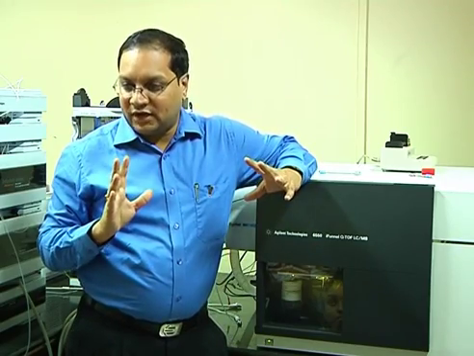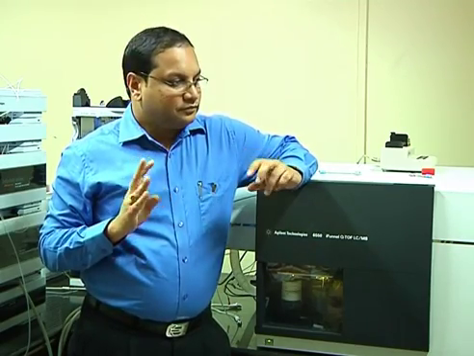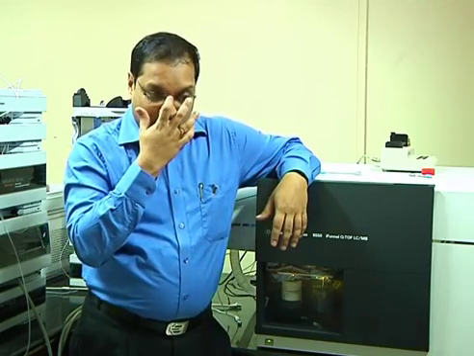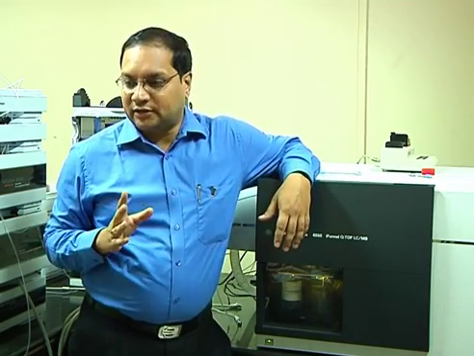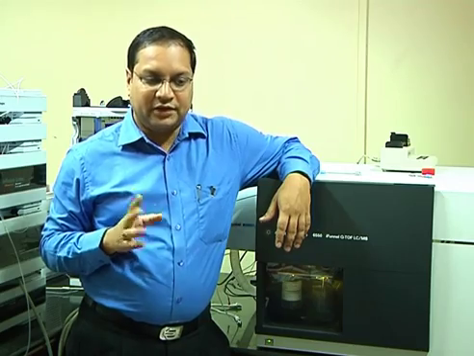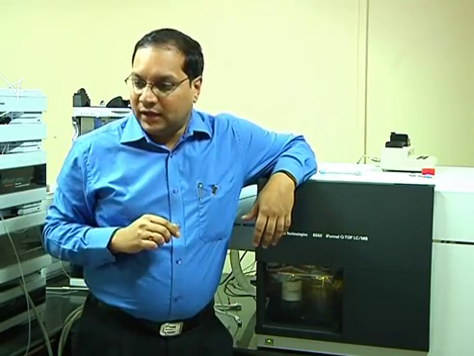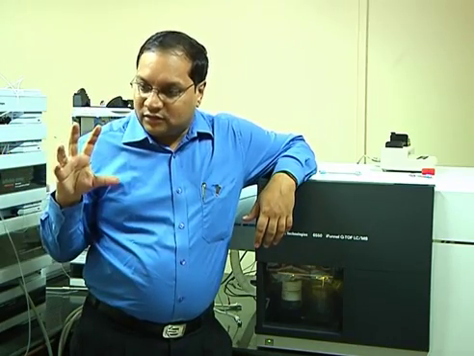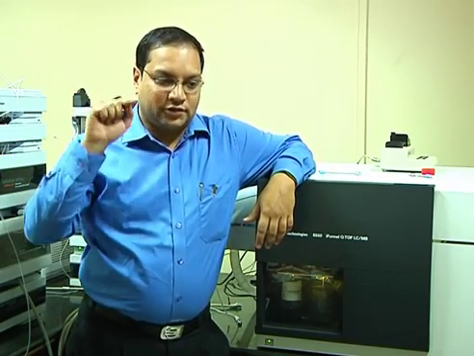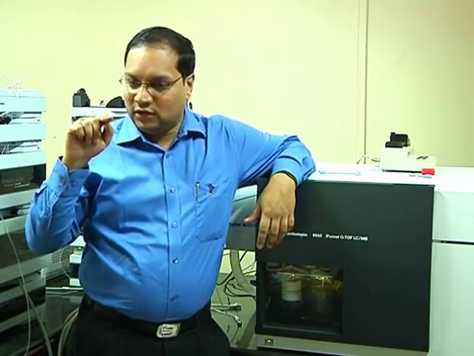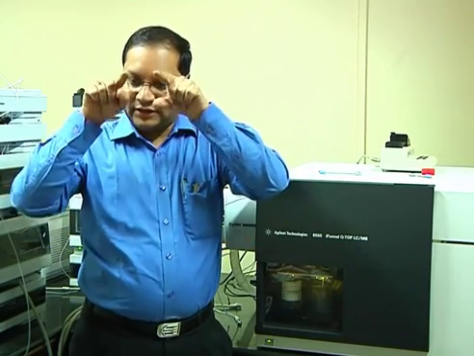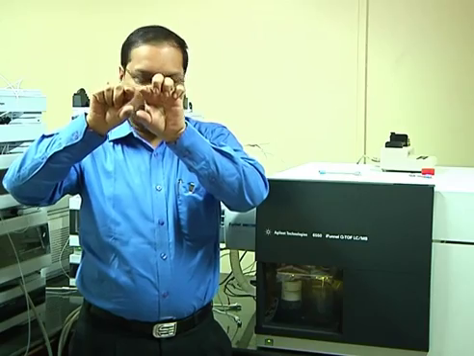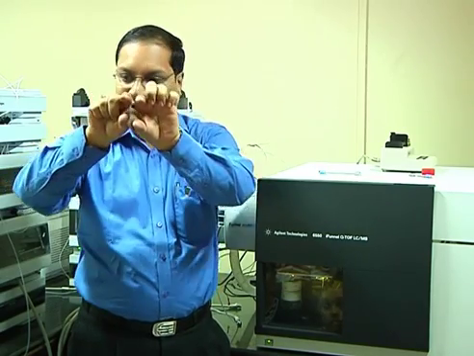Quadrupole is one type of analyzer. Okay. Analyzer of mass. Mass analyzer. So quadrupole is also called as mass filter. It's also called as mass filter analyzer because of the way it behaves. Quadrupole means what? 4 rods. So 4 rods like this, positioned like this, at some length.